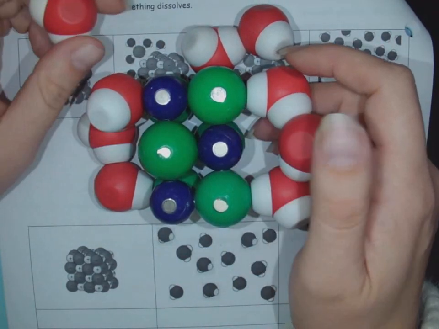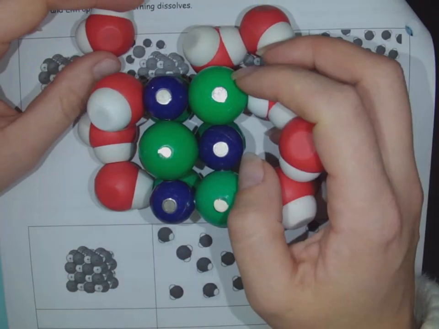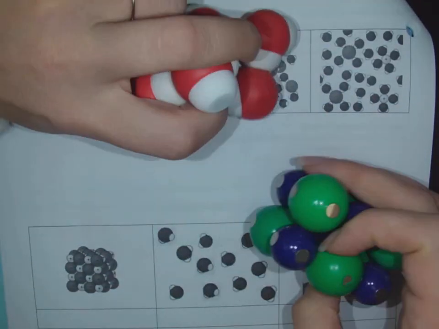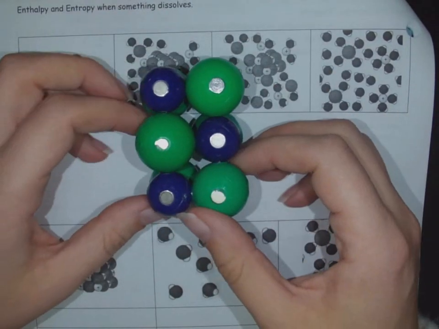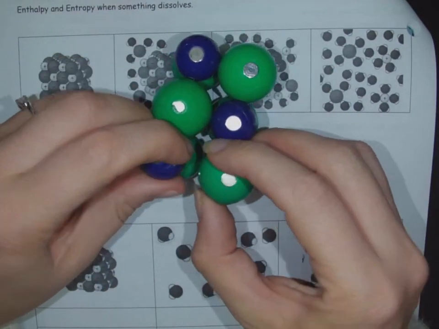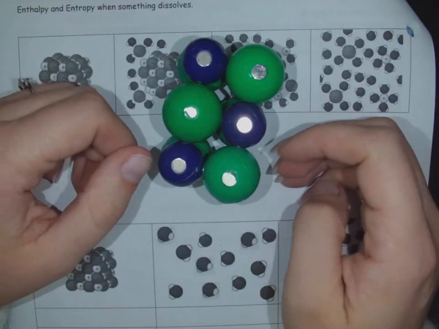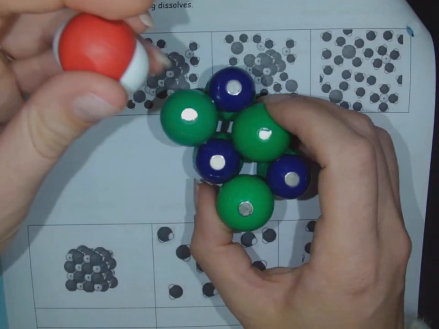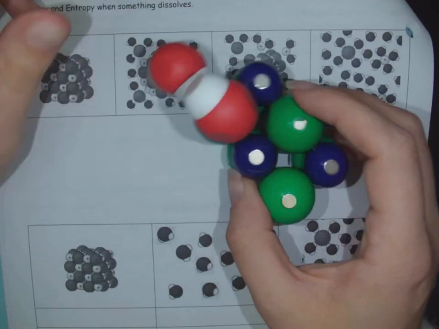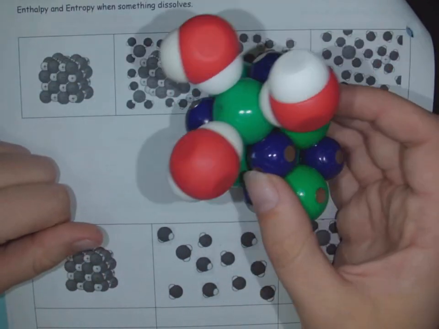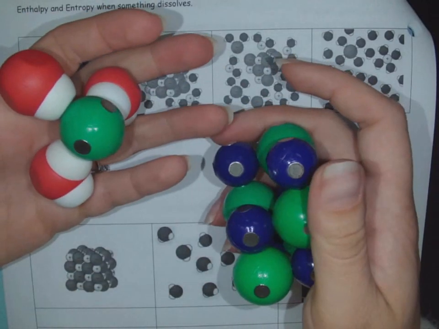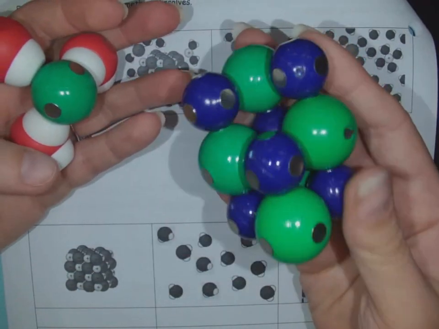side of our molecule. And what's cool is that although the bonds between these ions are really strong, that it takes a lot of energy to pull them apart, if we can get enough water molecules to surround an ion, its collective force is enough to pull it off of the solid, right?